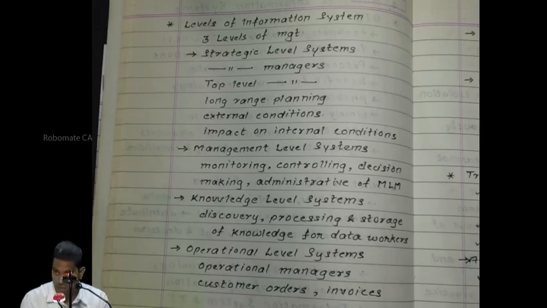And for that, whatever data they require will be given to them by the management level system. So they are monitoring, controlling, and making decisions related to their own department. This can be summed up to say that the administrative work is looked after by the middle level management.